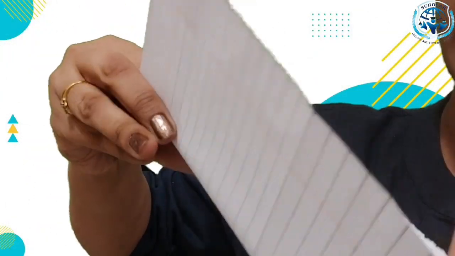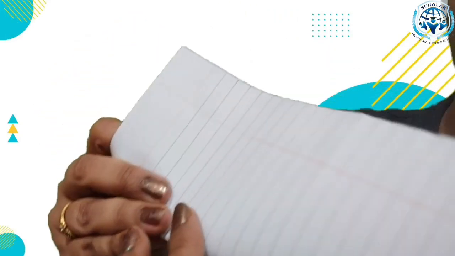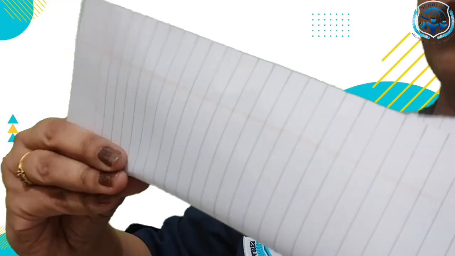So, now you will again fold the paper such that this point is covered, and now you are folding this paper like this. A straight fold like this. Yes.